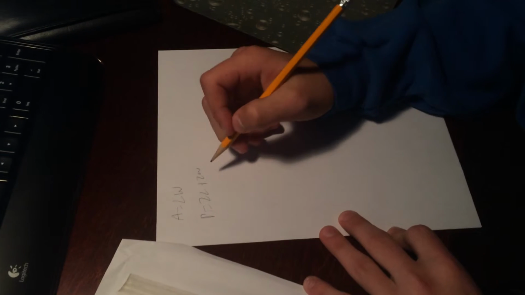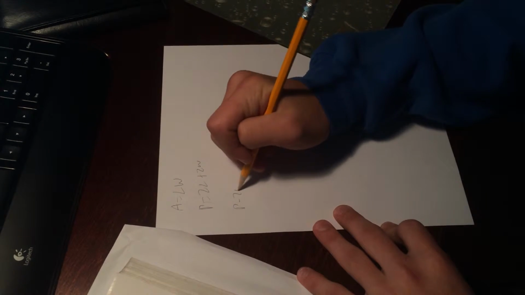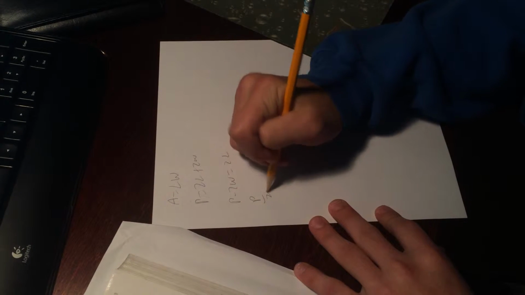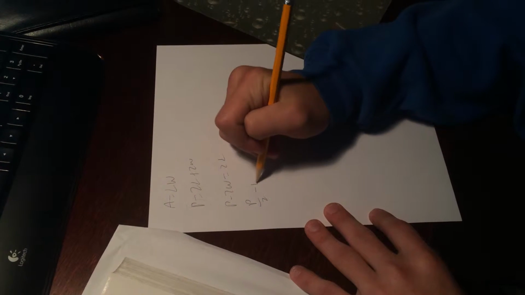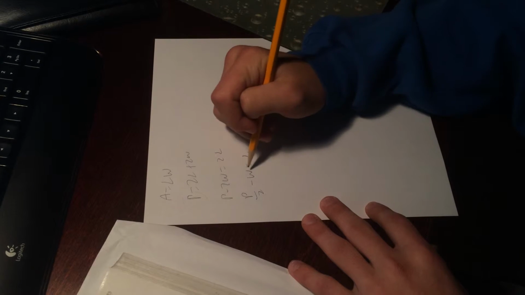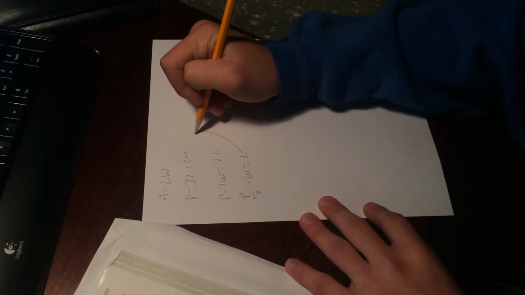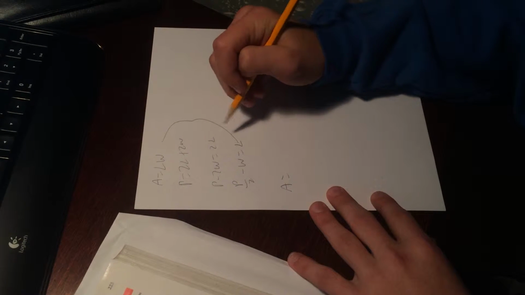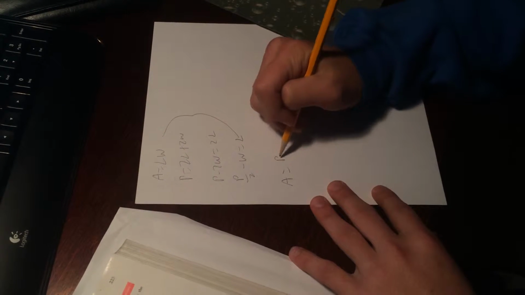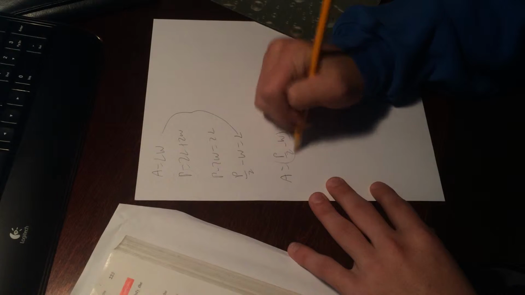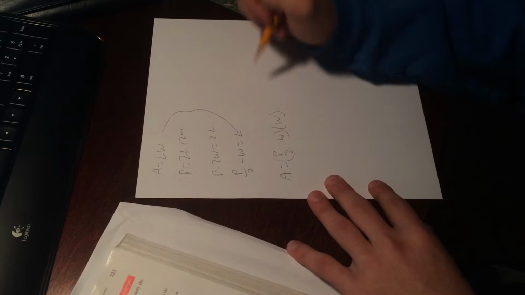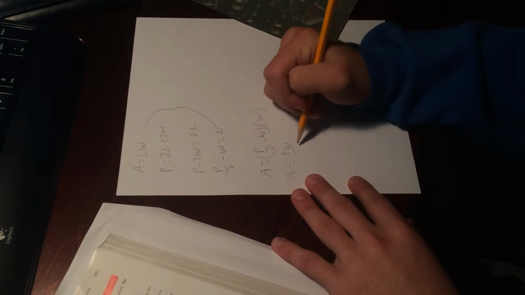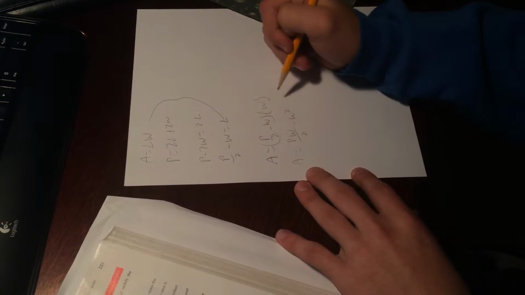So then if we solve for L, then we have P minus 2W equals 2L. Then we have P over 2 minus W equals L. We plug that back into the area equation. So then we have the area is going to equal P over 2 minus W times W. Simplify that. The area is going to equal PW over 2 minus W squared.